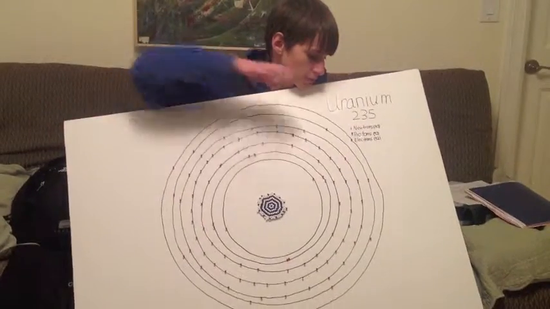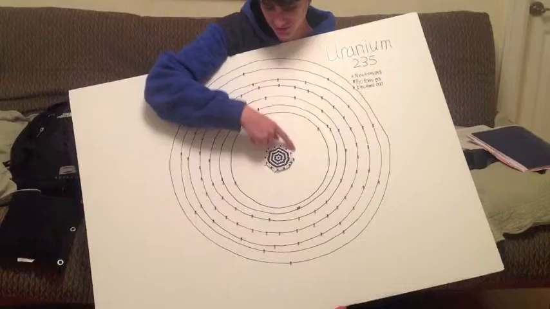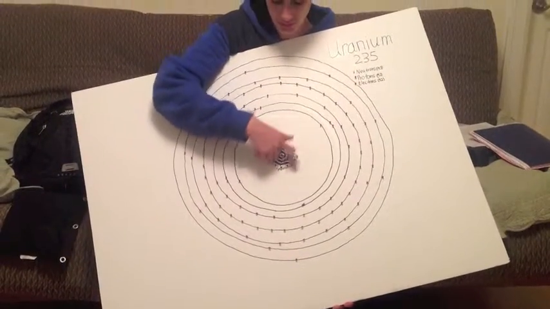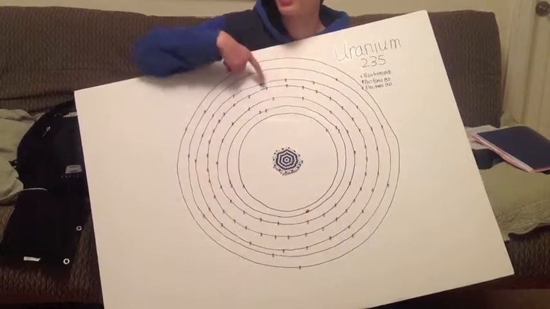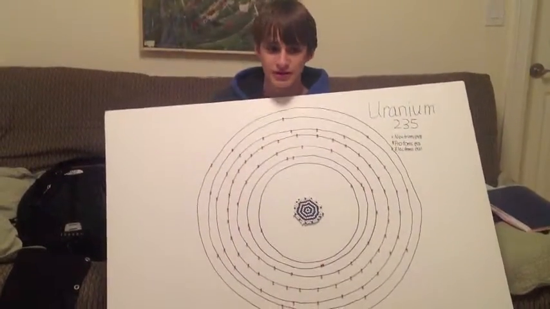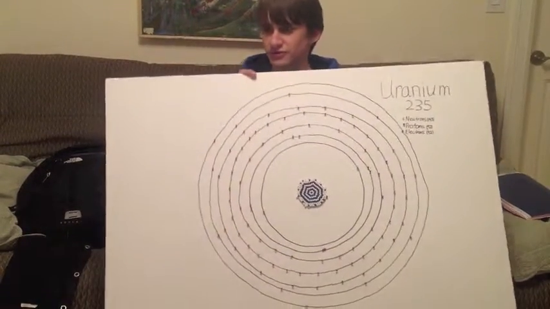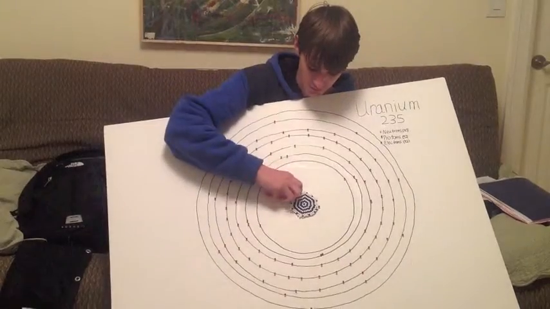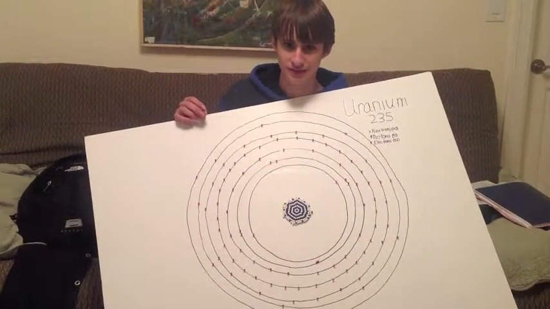Uranium has a total of 92 protons, as you can see here, represented by the blue pins. Uranium's atomic number is also 92. What determines an element's atomic number is the number of protons it has. If you were to take away a proton, uranium would no longer be the same element.